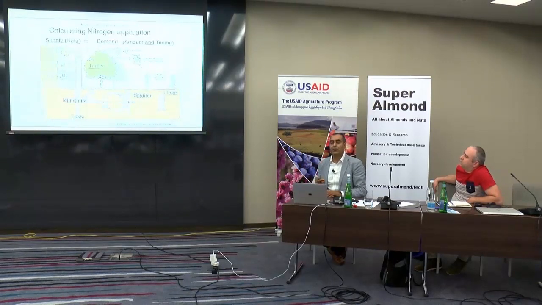Plus, you're also pruning to some extent annually, and you're removing some in terms of prunings. So you would need to meet the nitrogen demands of the tree in two major portions. One is the portion of nitrogen needed to support your crop. Another is the portion of nitrogen needed to support your annual vegetative growth.